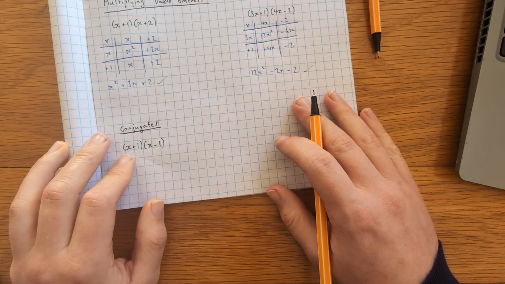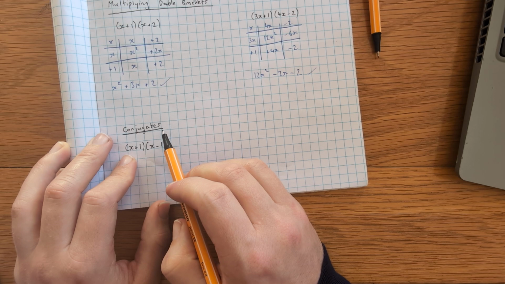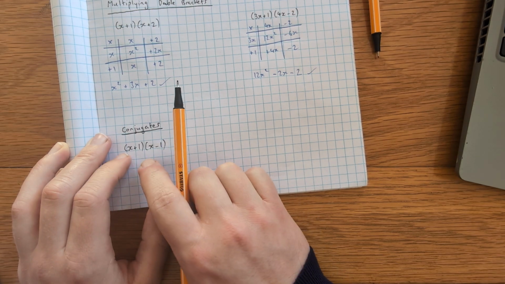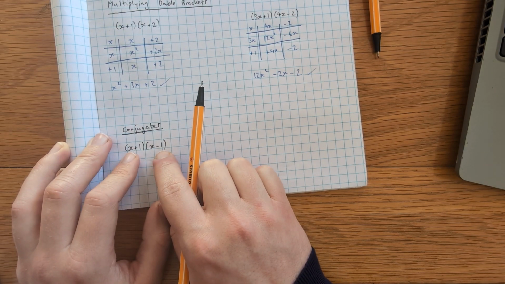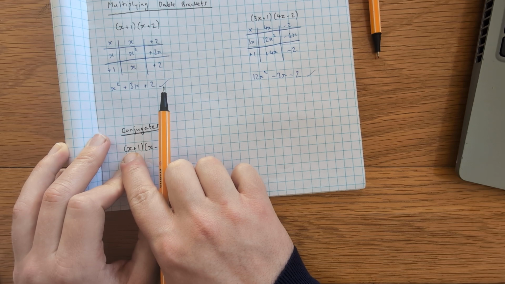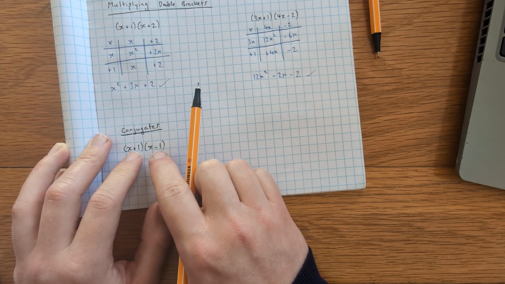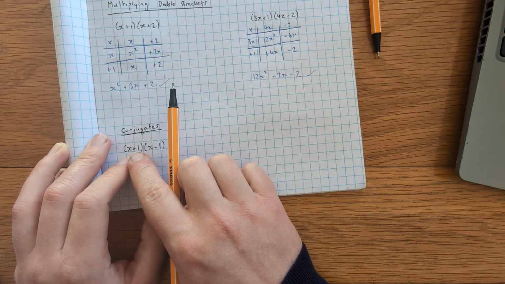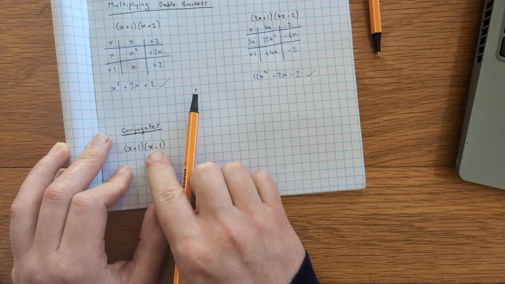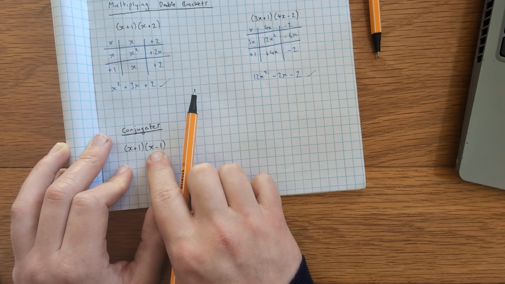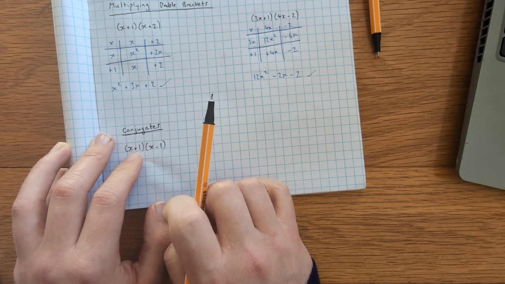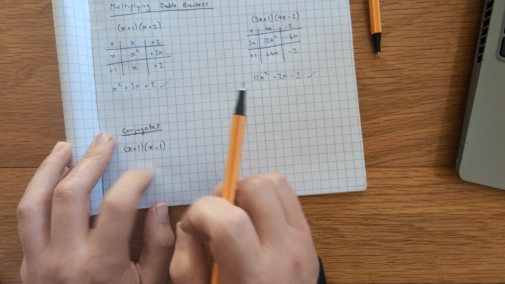So now what they're called are conjugates, this example. So conjugate means we have 2 brackets where the terms look exactly the same, an x term and a 1 term. However, the only difference is the sign for both brackets is different. So you've got x plus 1 and x minus 1. So x minus 1 is the conjugate for x plus 1, and x plus 1 is the conjugate for x minus 1.